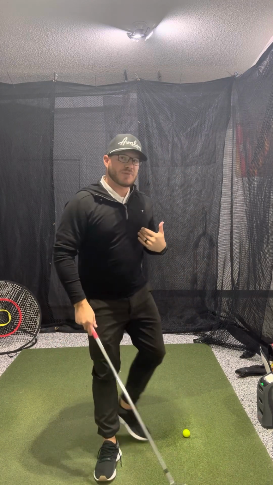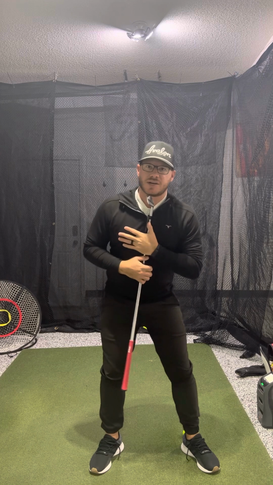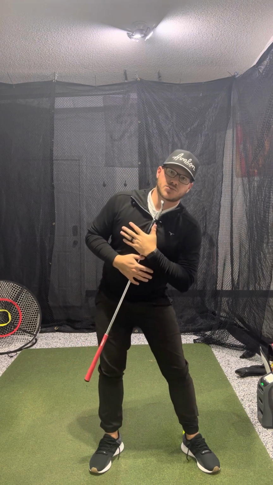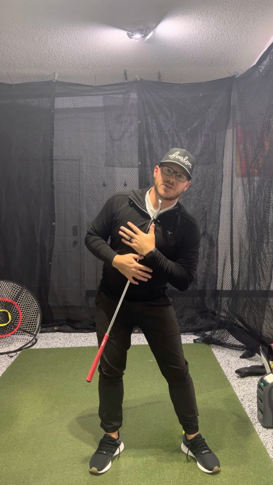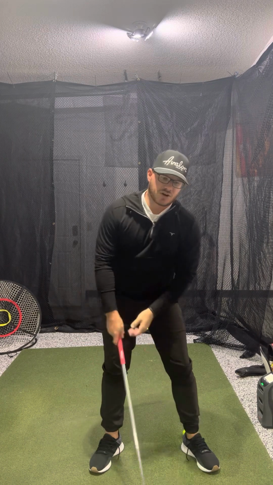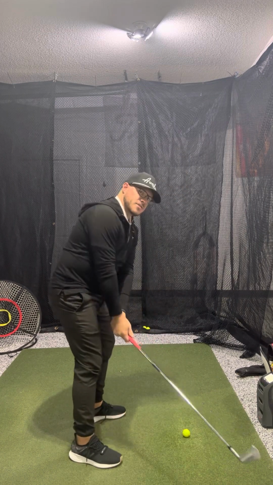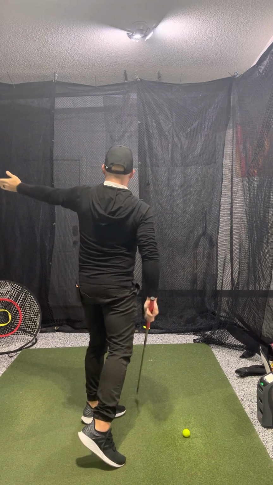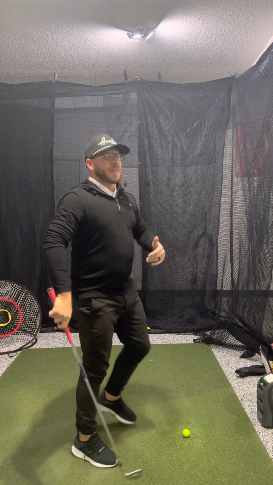If I change my tilt, and say my spine now points towards my trail foot, which is my right foot in this situation, chances are I'm going to have a golf swing that looks like this, that comes over the top, or I'm swinging well to the left, correct?